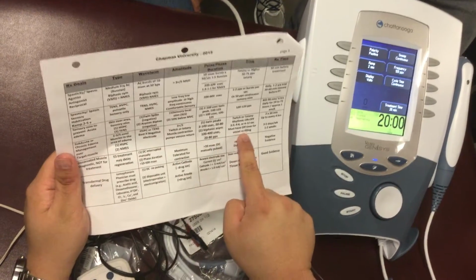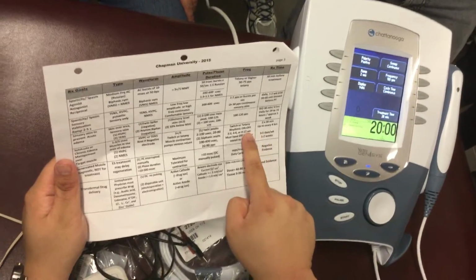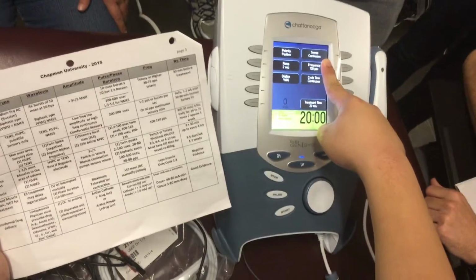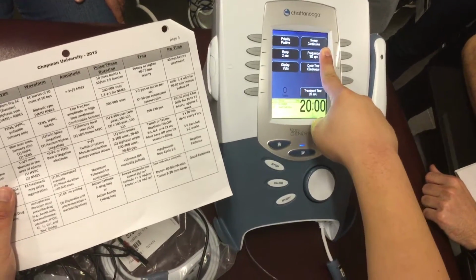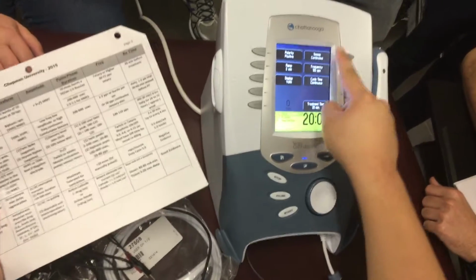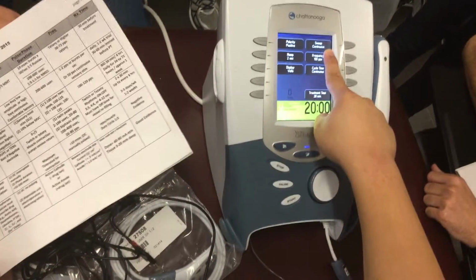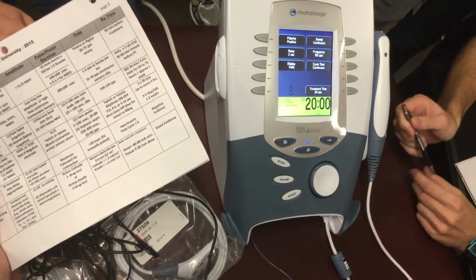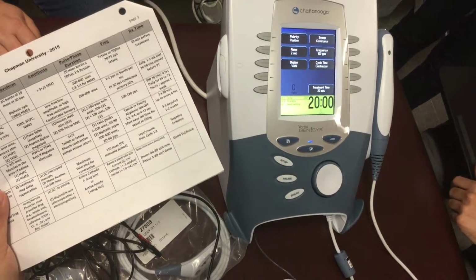Edema. Do we want sweep on? Yes. Why not? Why do we ever not want sweep on? When wouldn't we want it on? I think never. I would just keep it on the whole time because it decreases the chance of tolerance.